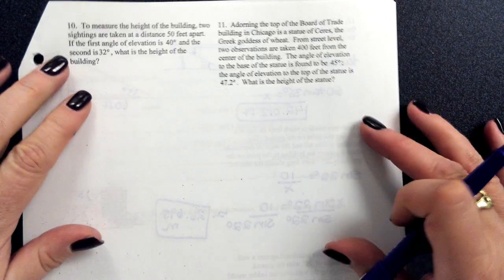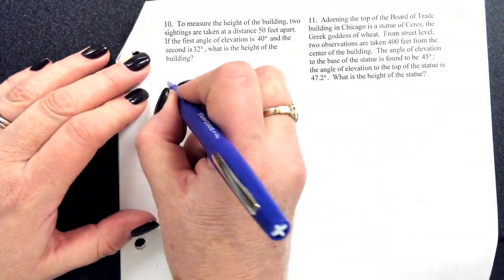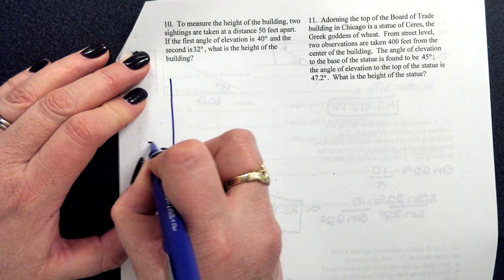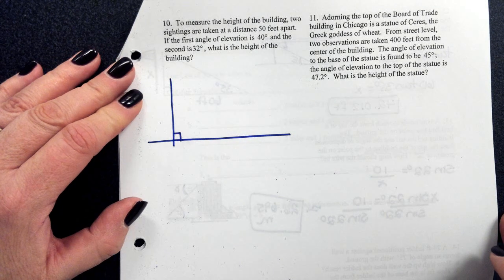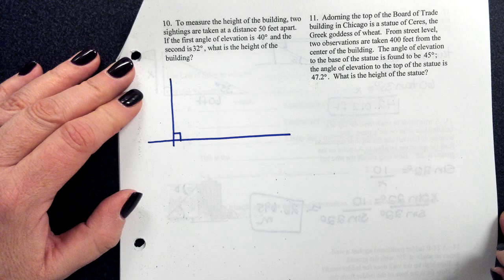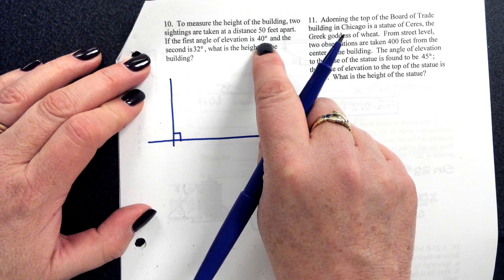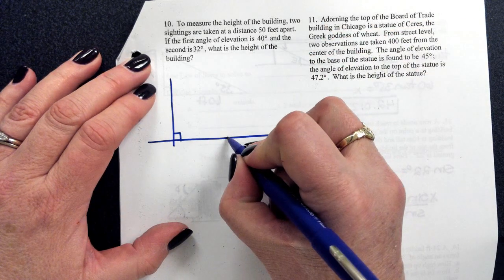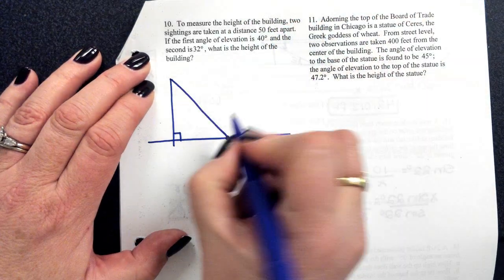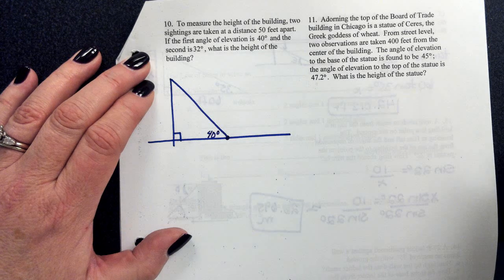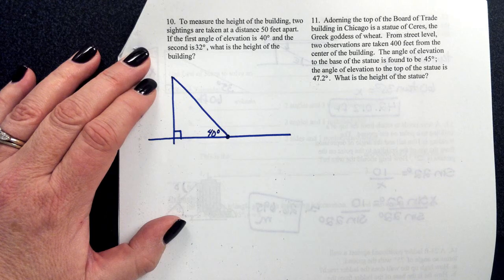So to measure the height of the building, two sightings are taken at a distance 50 feet apart. So first of all, let me draw my building. I know my building better be perpendicular to the ground. The first angle of elevation is 40 degrees. So again, I have a person on the ground right here, looking to the top of the building. That first angle of elevation is 40 degrees. The second is 32 degrees.